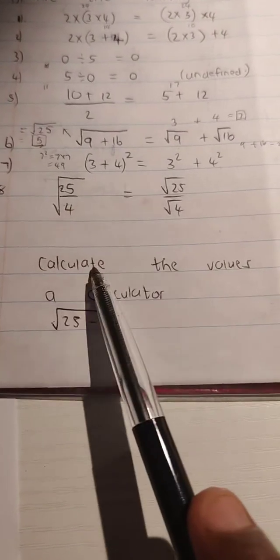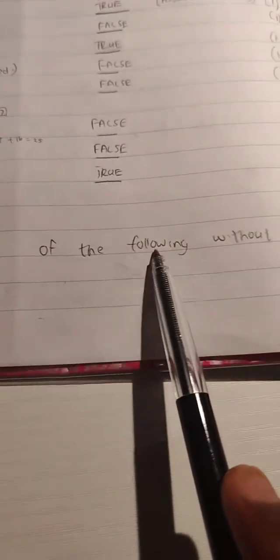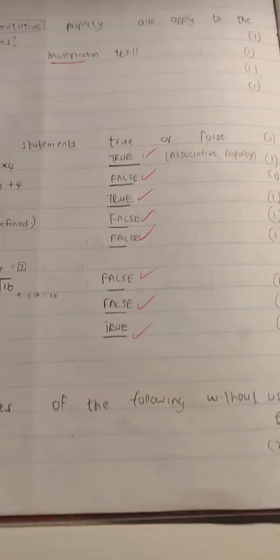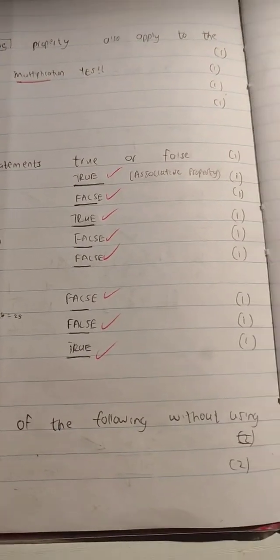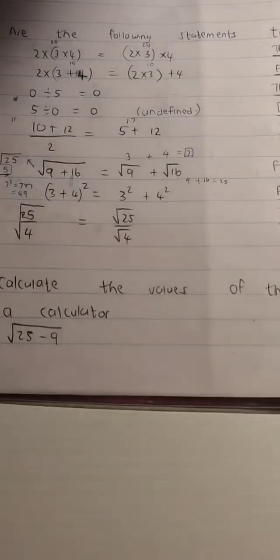Let's move right along. Calculate the values of the following without using a calculator. So guys, all these 1 marks, I would get them. I would be getting full marks here because I did everything 100% correct, applying the right methods.